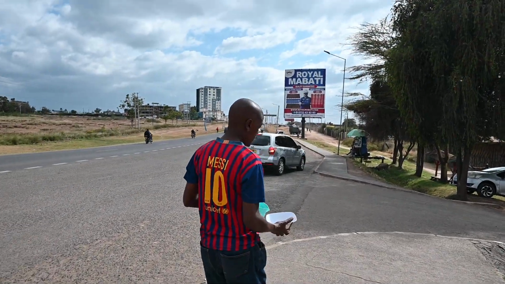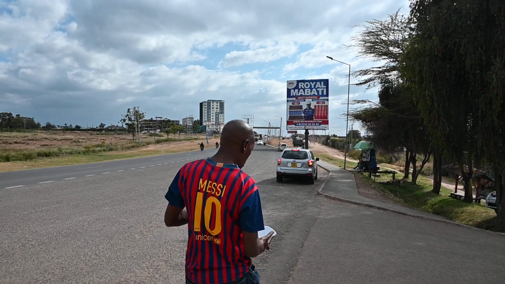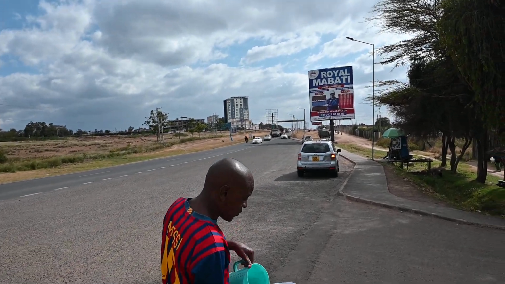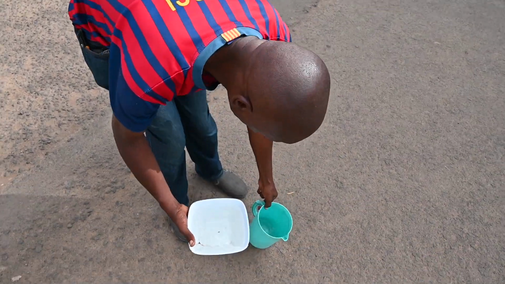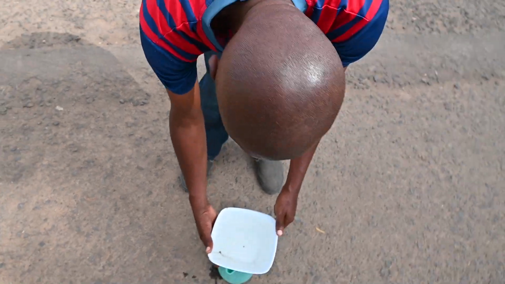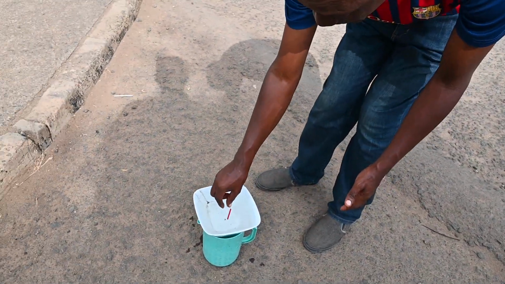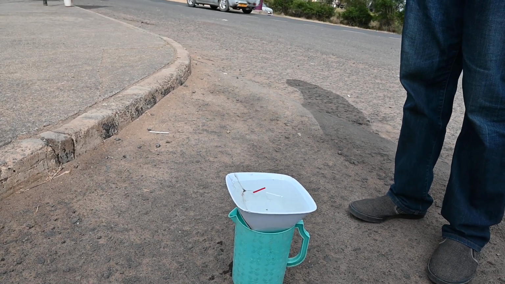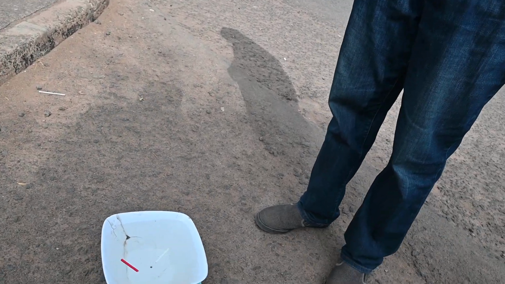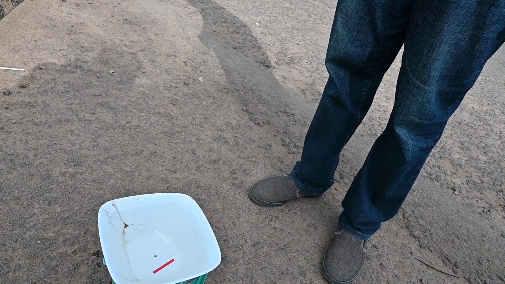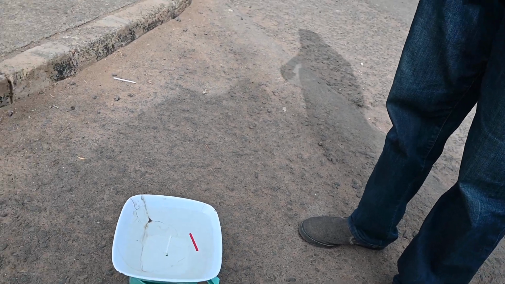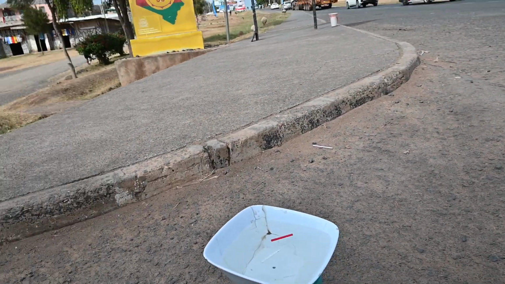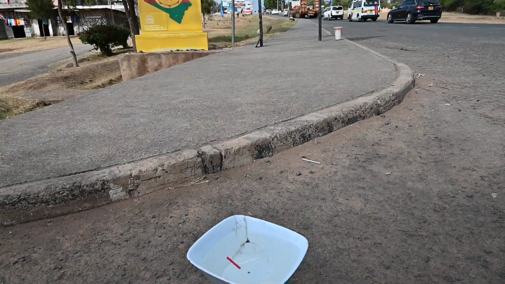Whereby the water rotates the other way. This is the south. Whereby the water rotates the other way. Let's see. Look at that. See the difference now? So this is how we differentiate between the two hemispheres, the north and the south.